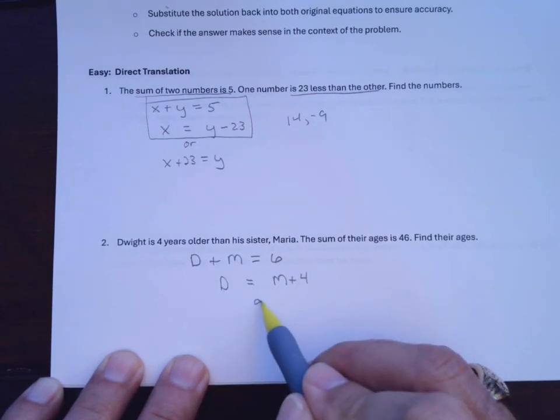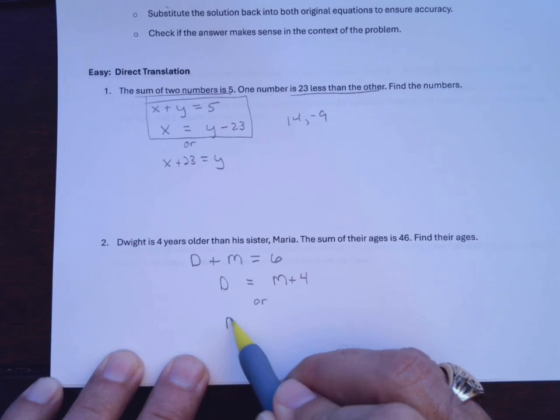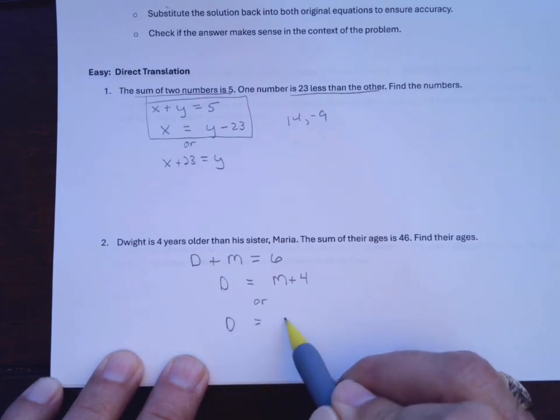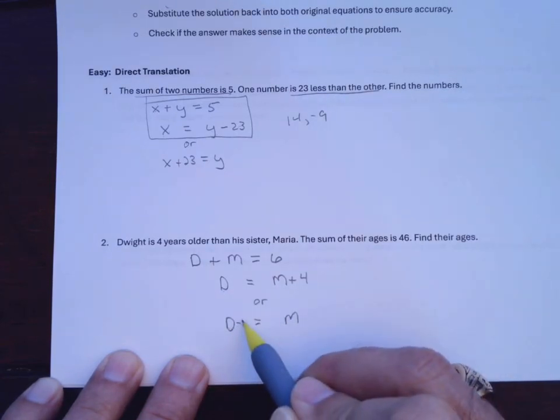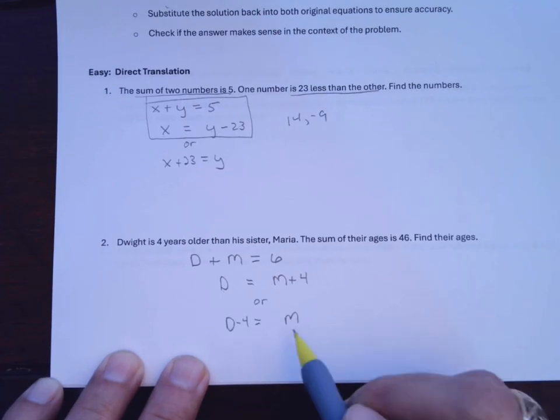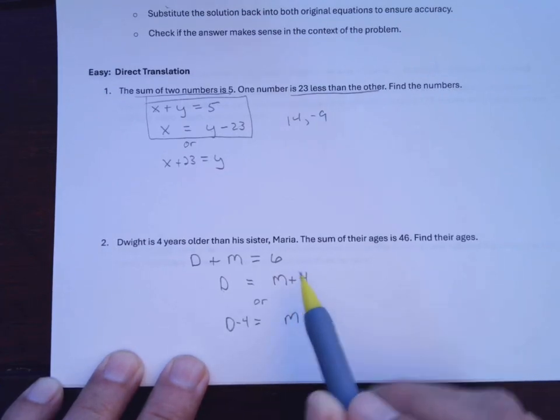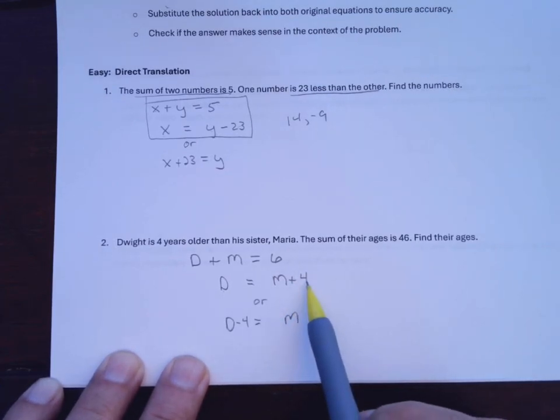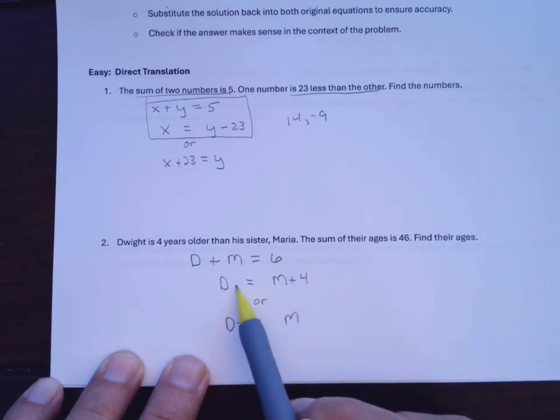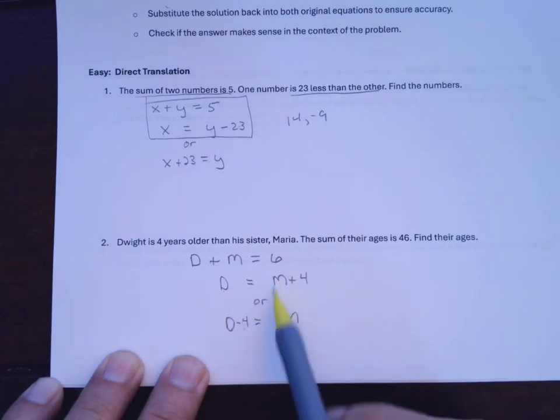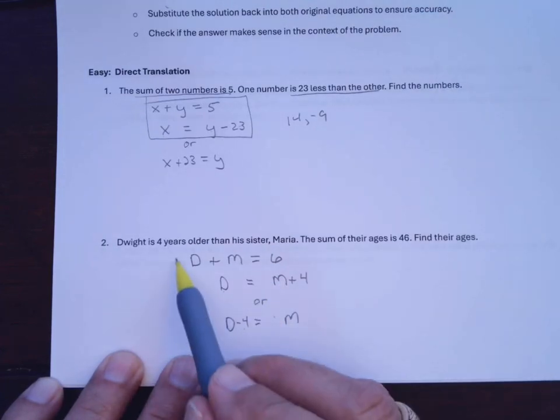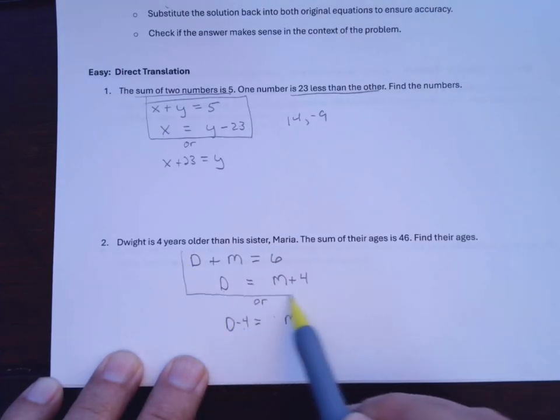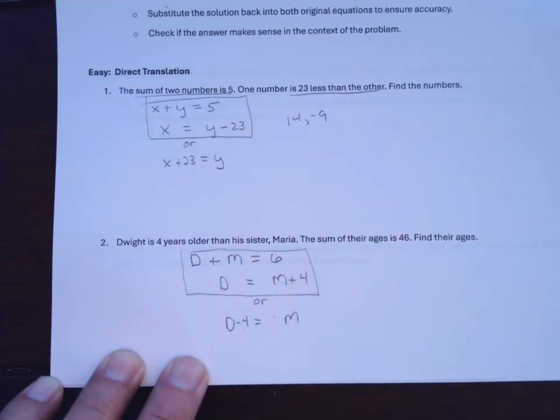Or, and again, it doesn't matter. If I put Dwight is equal to Maria and I want them to be equal, I could take away 4 years from Dwight to equal Maria. You can see this is just algebraic manipulation. If I subtracted 4 from both sides, it would come over here. So these are both correct. You're just going to come at it from a slightly different way, but you're going to get the same answers.